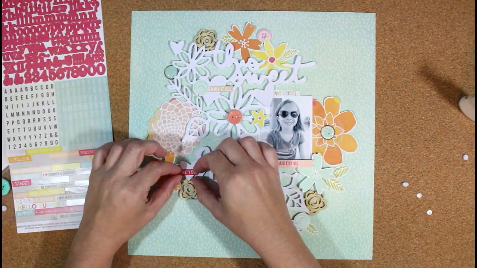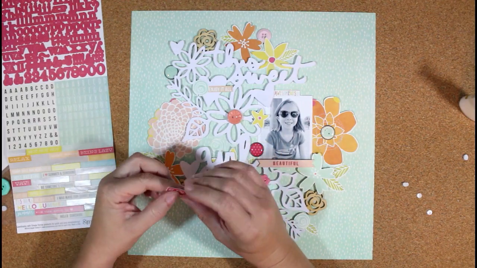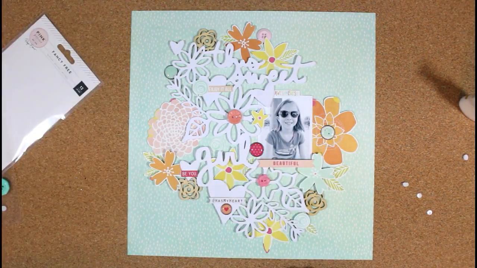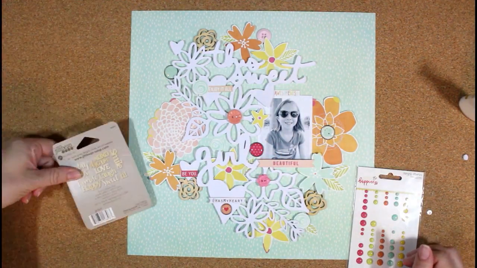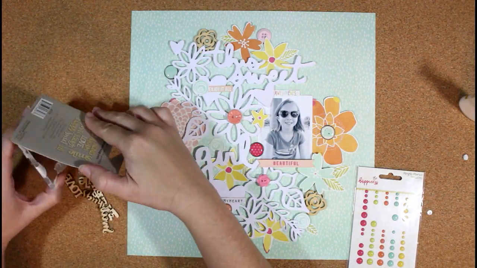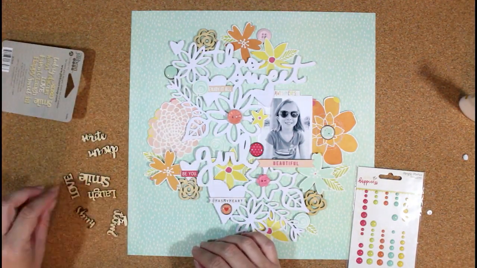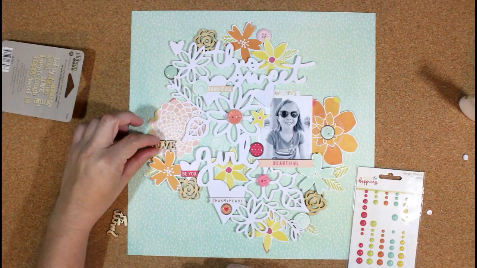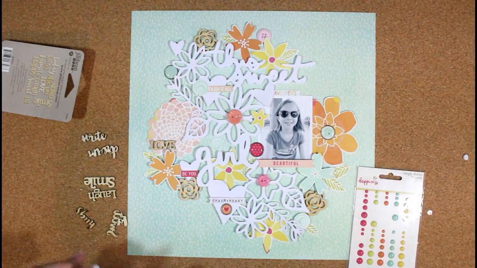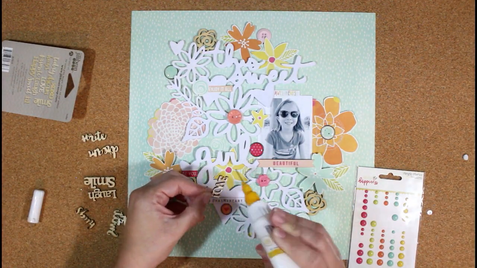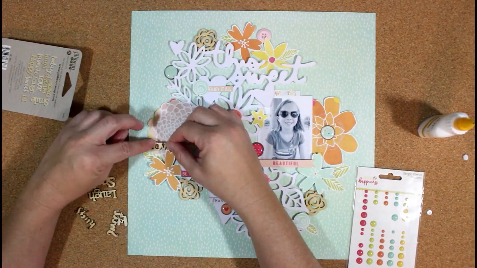And the background paper is also one of the Simple Stories papers, the teal, which I really liked. For my background, I liked that the white cut file kind of popped off of that. I could have also done a white on white look, but I really liked that teal paper with the weird kind of polka dots, I guess you could say. So I liked that look together.